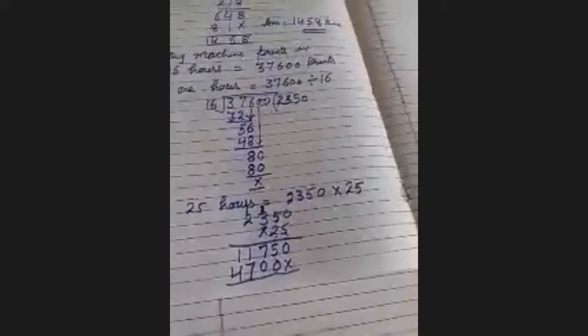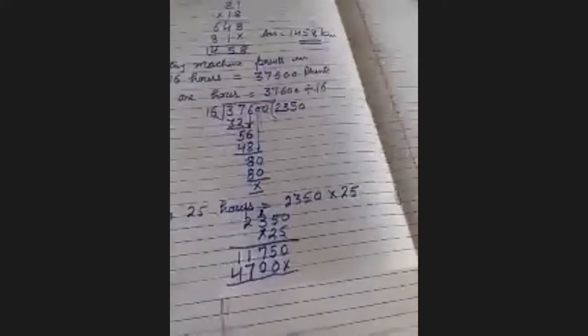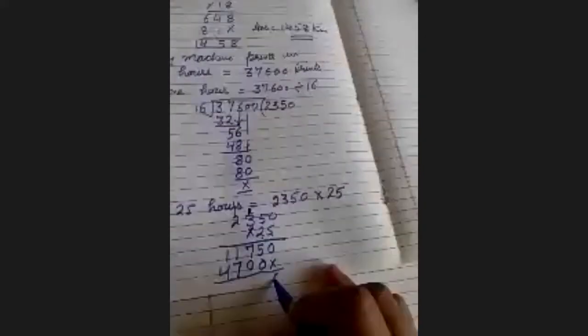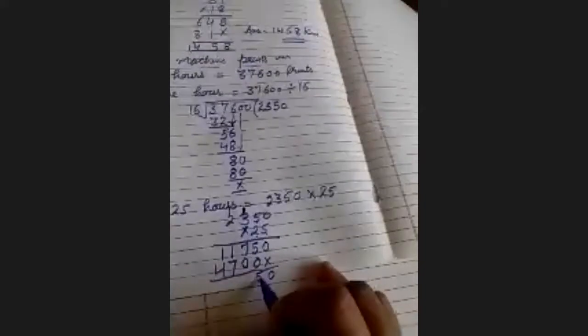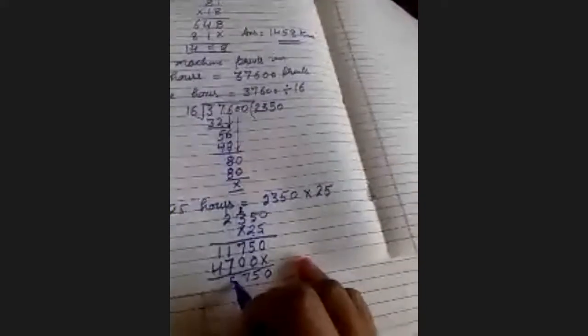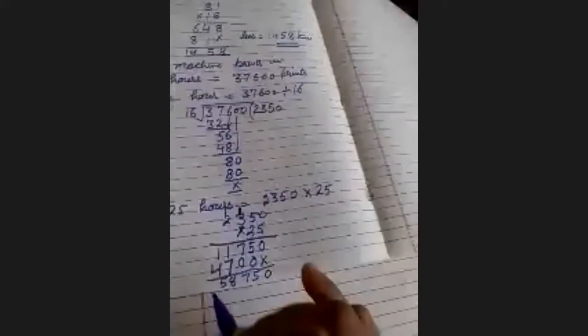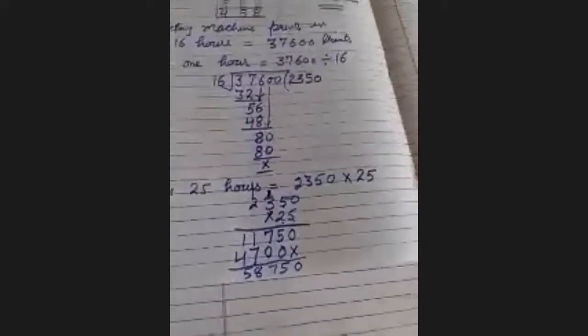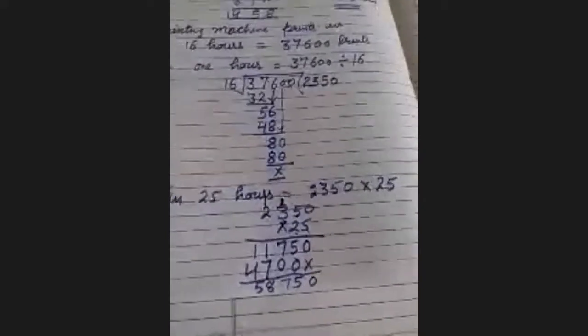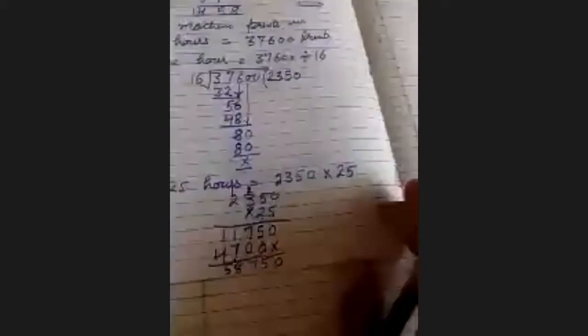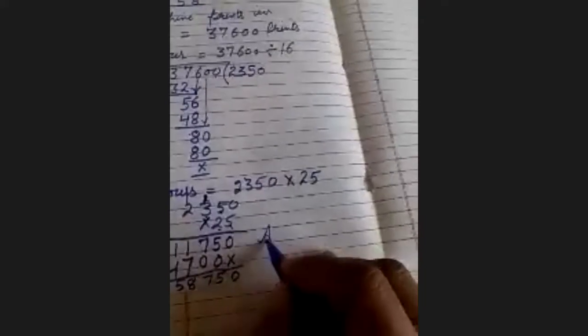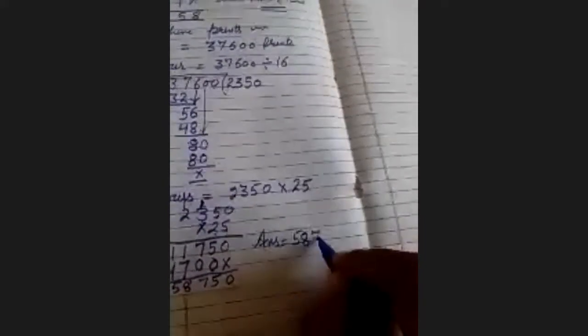Now students, add. 0, 5, 7, 8 and 5. So our answer is 58,750 prints.